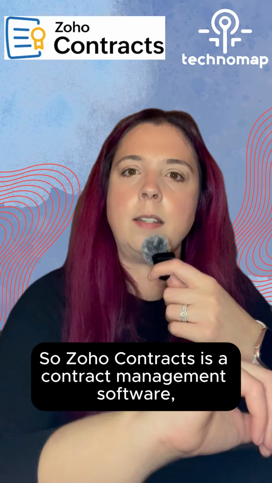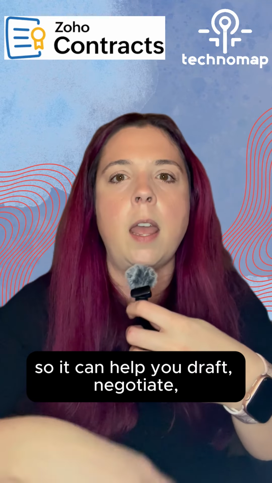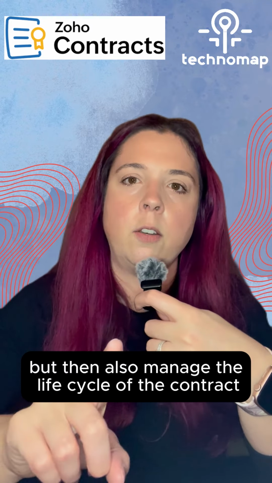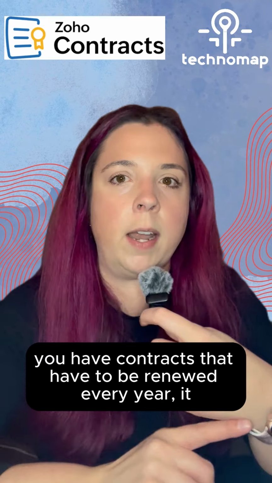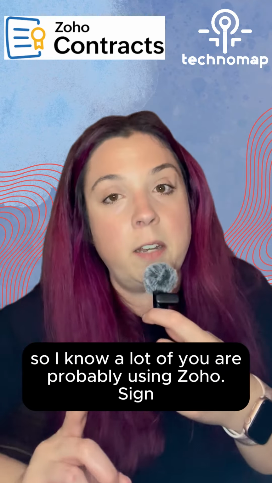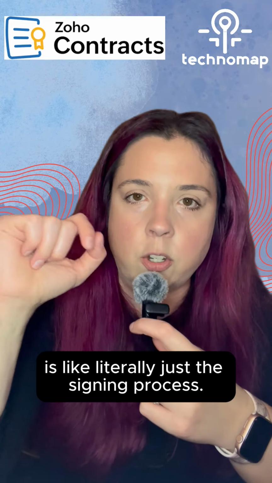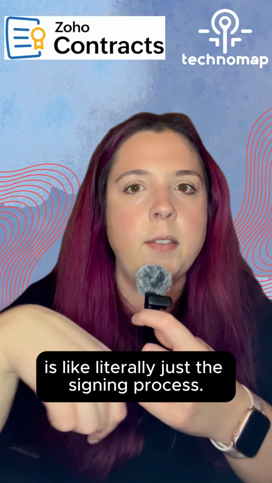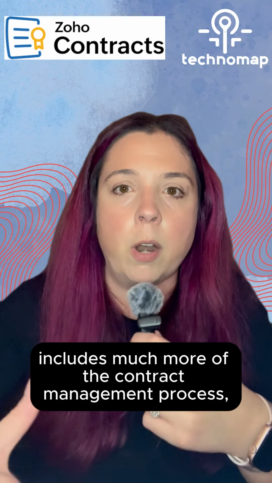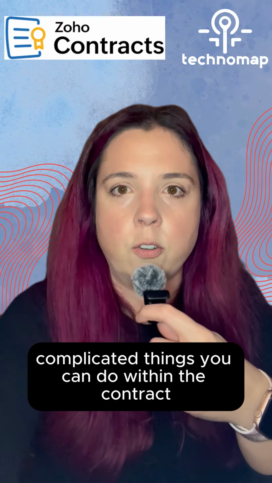So Zoho Contracts is a contract management software, so it can help you draft, negotiate, get signed a contract, but then also manage the life cycle of the contract after that. Say you have contracts that have to be renewed every year, it can give you those reminders. Okay, so I know a lot of you are probably using Zoho Sign. Zoho Sign, though, is like literally just the signing process, where Zoho Contracts includes much more of the contract management process. And as I'll show you, there's a lot more complicated things you can do within the contract itself too.